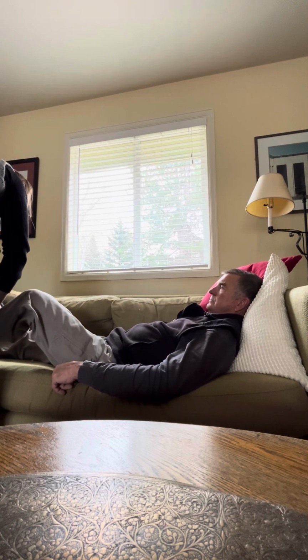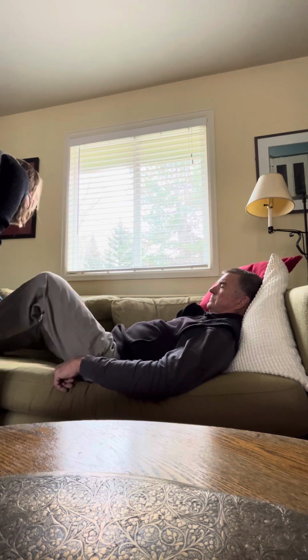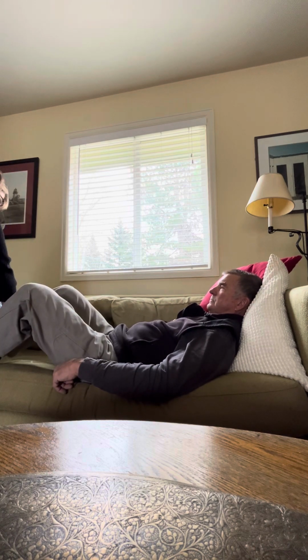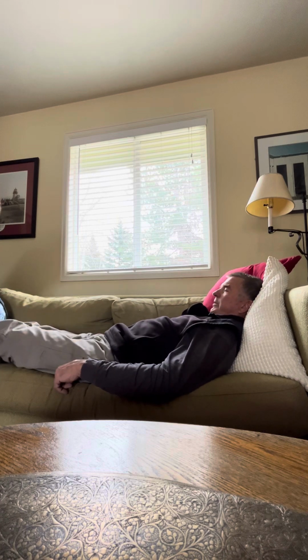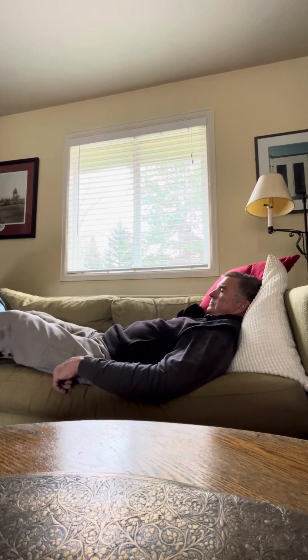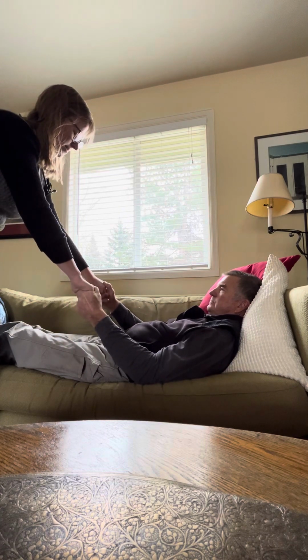Try to raise your calf against my hand. Great, and then push down. Next side. And push down. Okay, and then push against my hands like you're pushing a gas pedal with both feet. Both feet. And then against my hands the other way. Great. Squeeze both of my hands. Awesome.